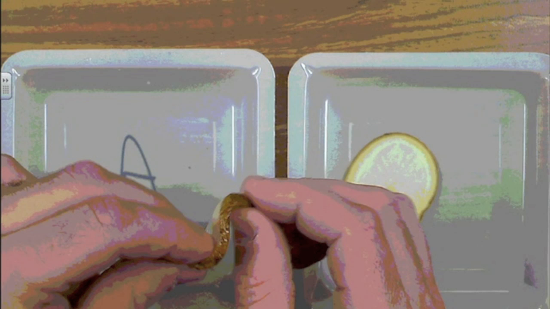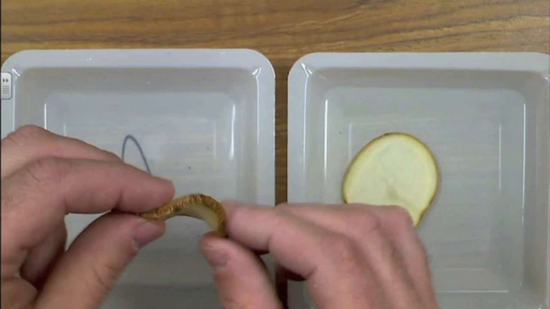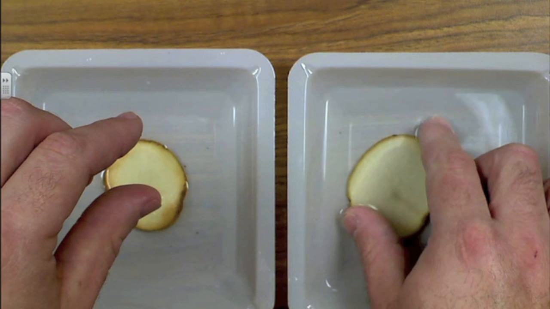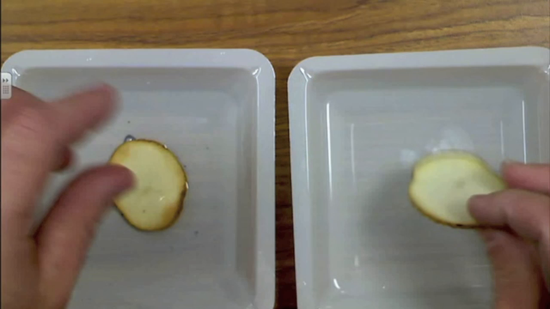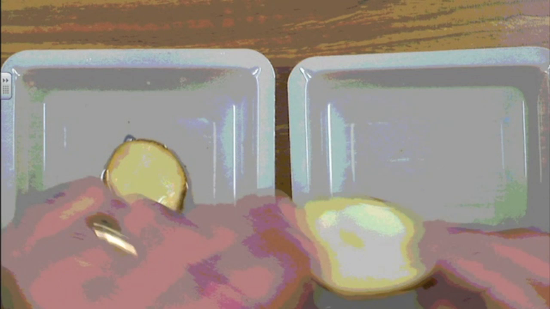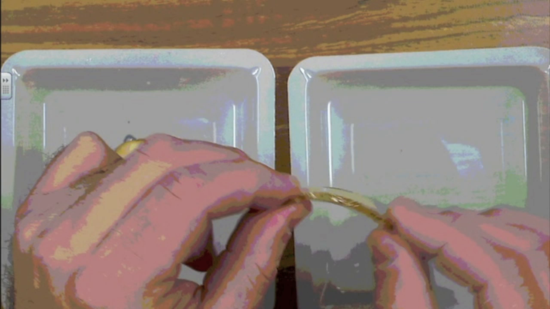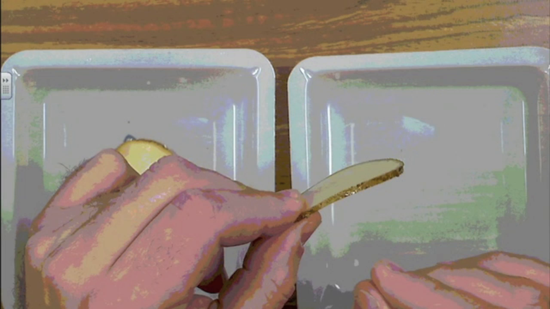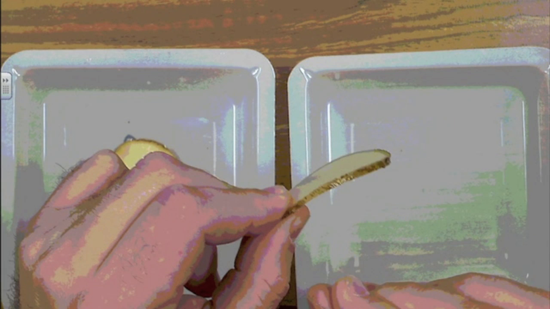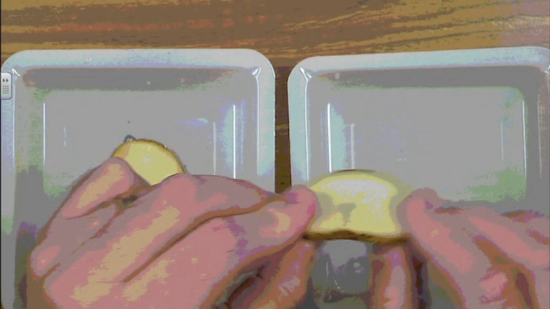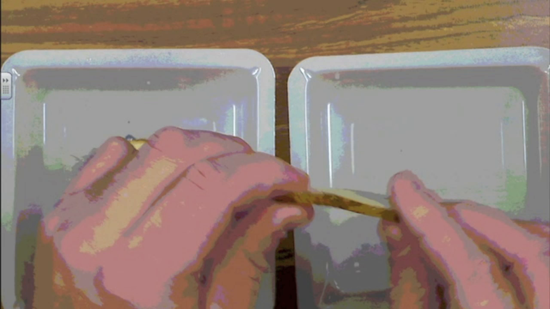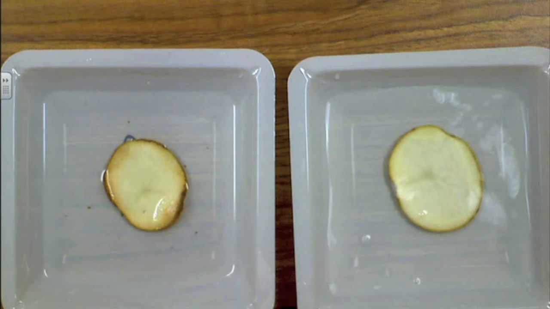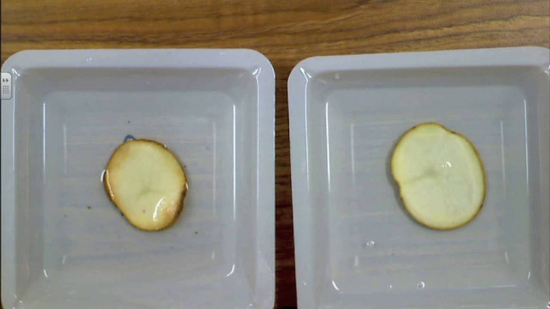That's the one that lost mass. Then I have the sample that has been in B over here. And this particular sample is very stiff, okay? Very stiff as opposed to the other. Okay. So we obviously have a change in mass and we have a change in the stiffness of each one of those potato slices.